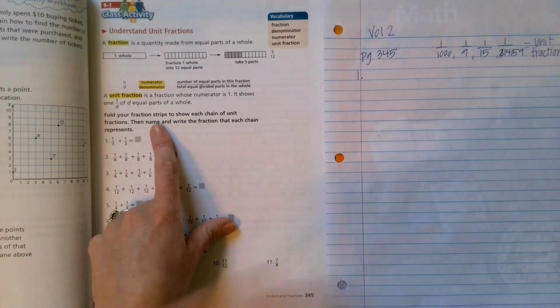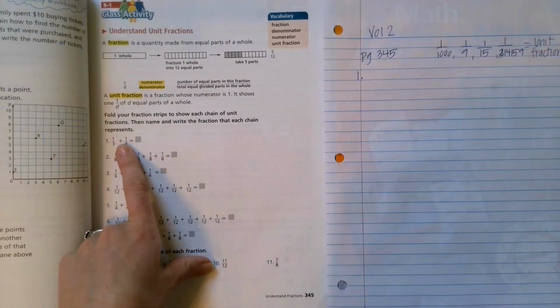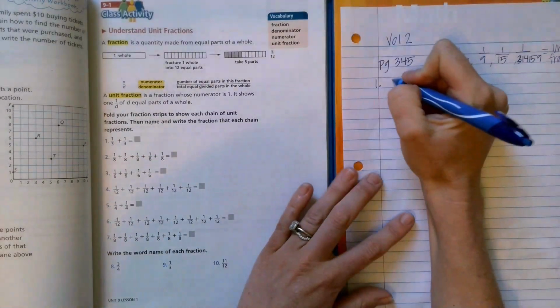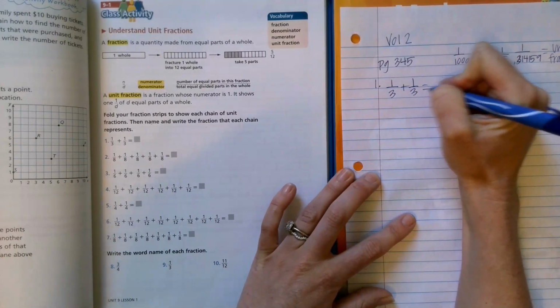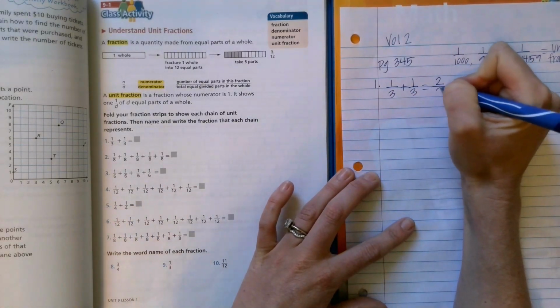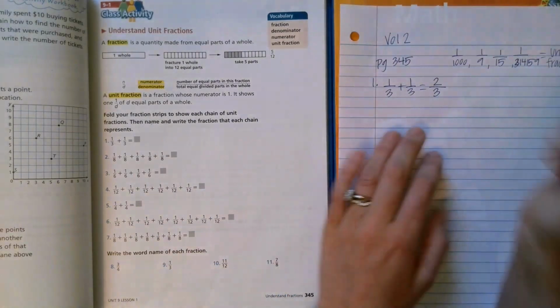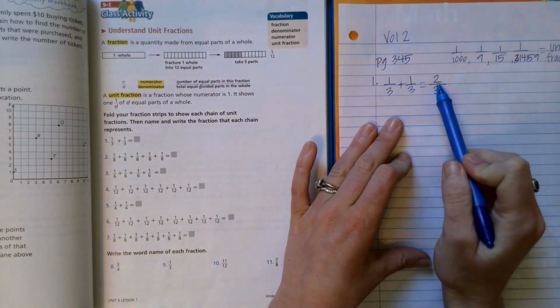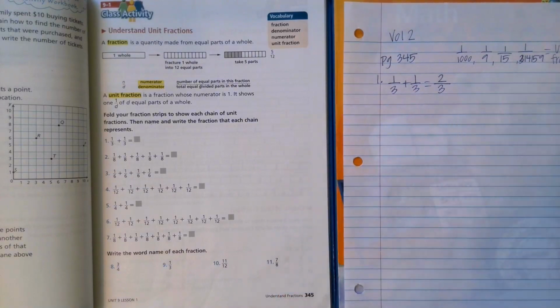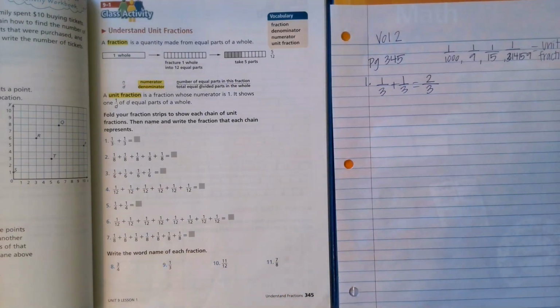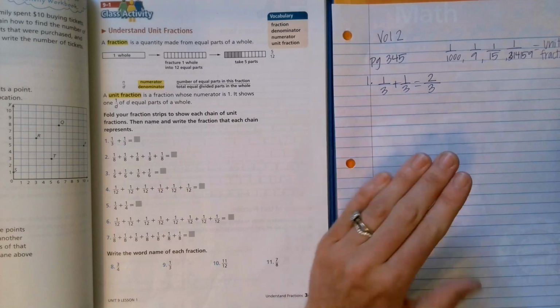Okay, so it says fold your fraction strip. We're not going to do that. Number 1, it says 1/3 plus 1/3 equals 2/3. How did I get that? Well, 1 plus 1 equals 2. We do not add our denominators together. Our denominator stays the exact same, okay? So, we do not add our denominator.